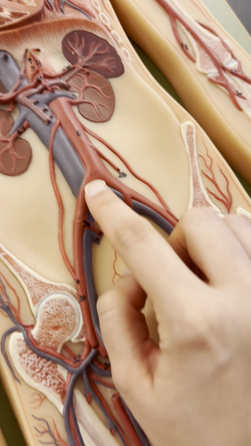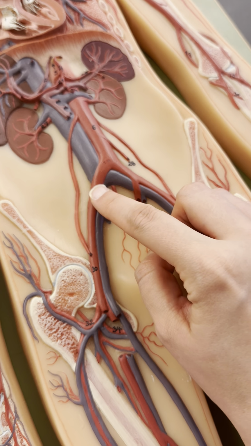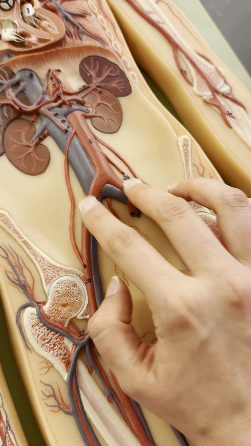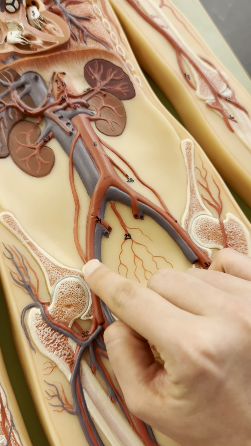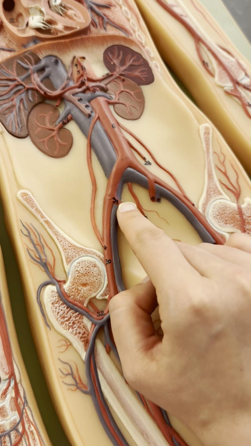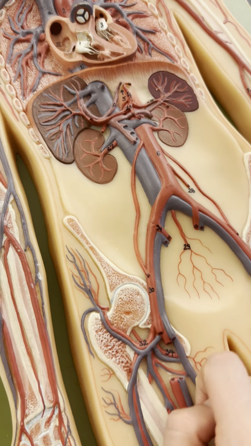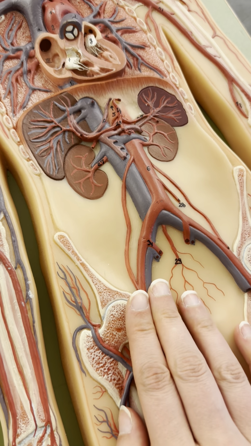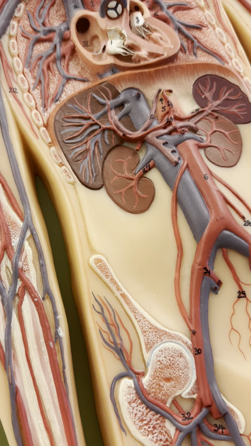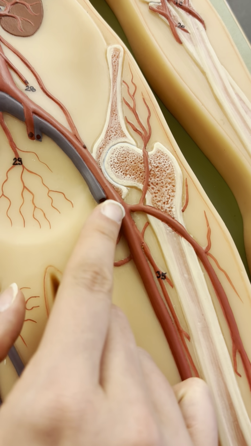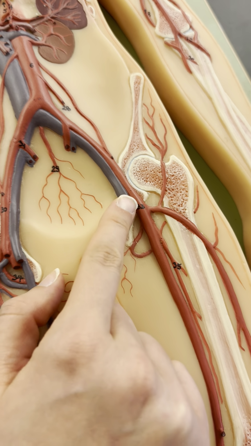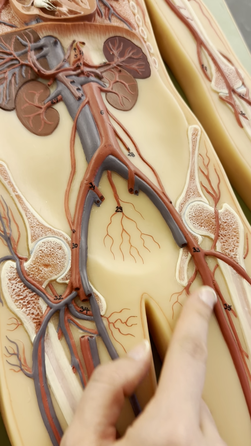Okay, now let's go down here. So where we have this branching off, these would be the common iliac arteries, okay? External iliac, and then this one that comes more internal, this is the internal iliac artery, okay, and vein. Okay, this one here, 33, it's right near the femur, this is the femoral artery here, okay.